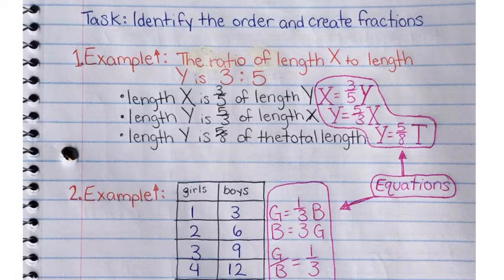fractions as ratios. So if we're looking at this first one, we see length x is 3/5 of length y. Okay. Now if this sounds familiar to you, that's good because we've done this already. We have looked at ratios and turned them into fractions. Okay? Just like we're doing here. If we're looking at the length of x is 3/5 of the length of y, all we're adding to that today is we're turning those into equations. Okay, these things over here are our equations. And we'll get to that soon, but I want to keep going through our examples.